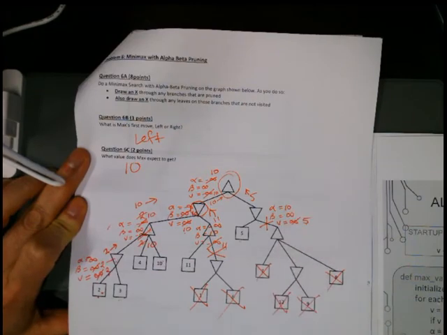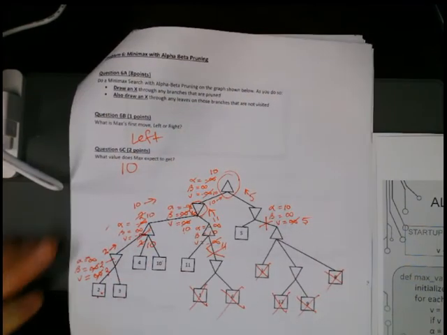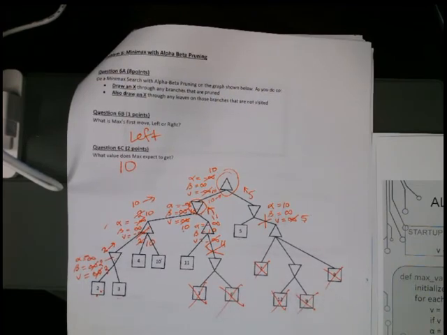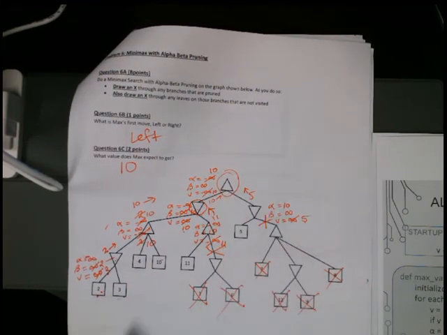And to get full credit for this first part, to get full credit for 6A, you needed to show me not only that you crossed off the right branches, but also you had some indication in here as to why you crossed those off, right? So I gave you some credit if you got them, but if you didn't show me any work, then I did not give you full credit for this problem.